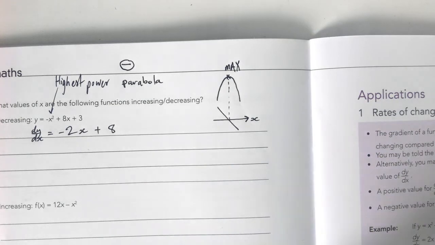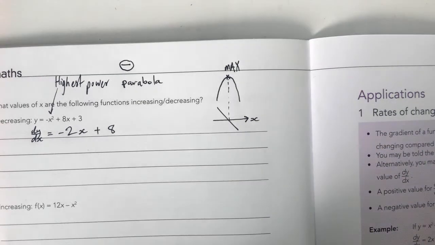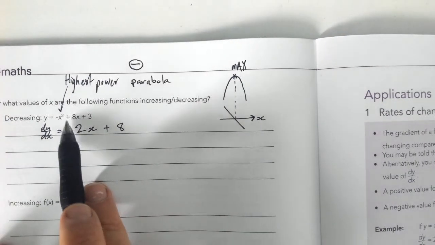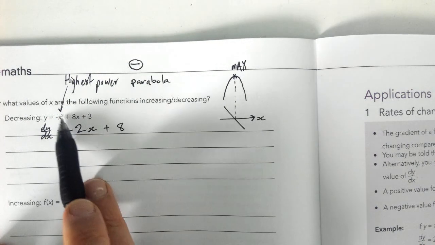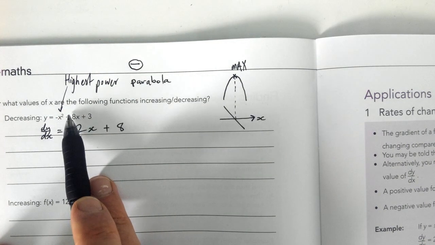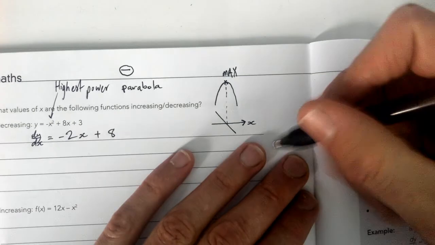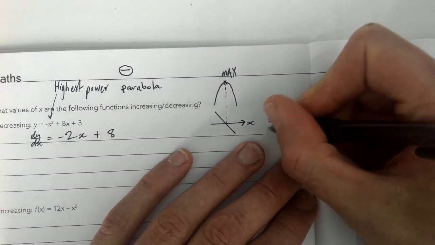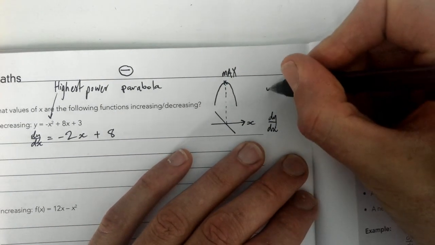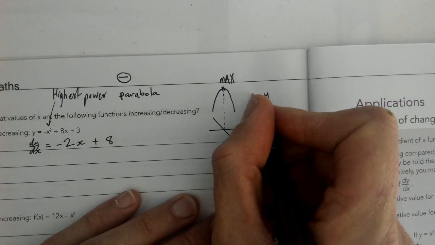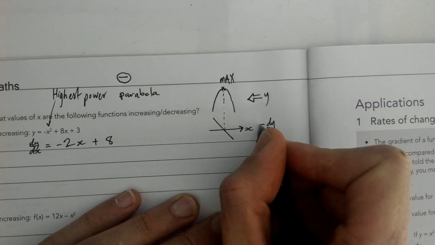See how we were able to get all of that information just by looking at the highest power and working out that it was a negative parabola. So this here's our derivative, dy by dx, and this one is y. I'll make that as clear as possible.